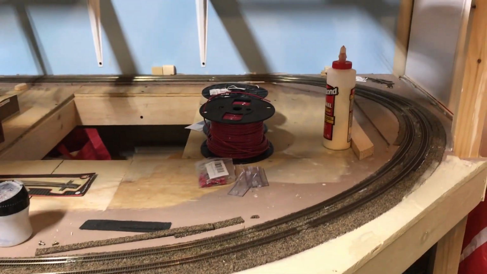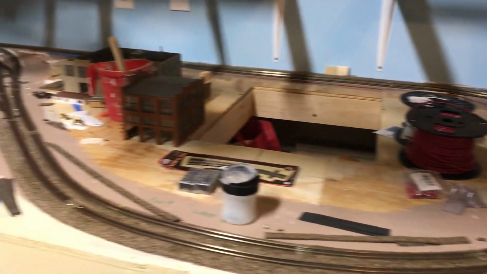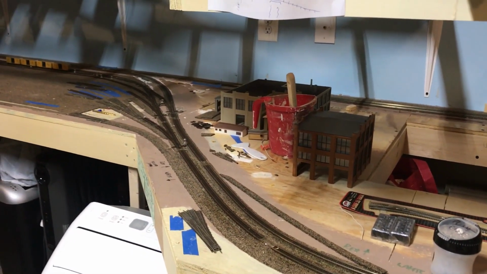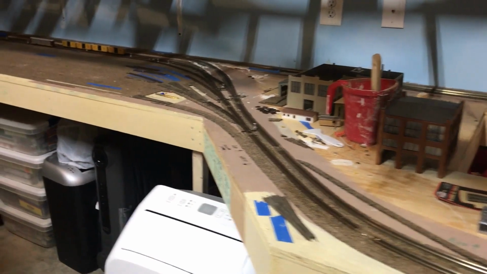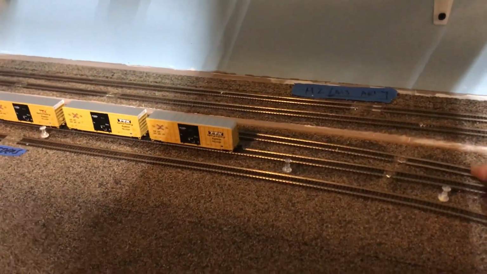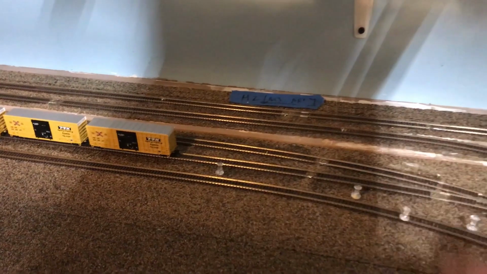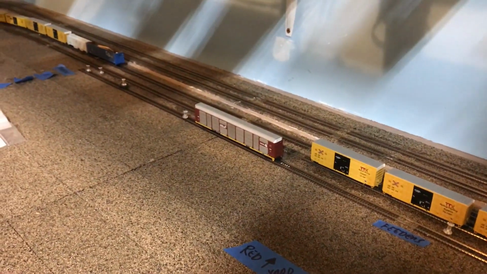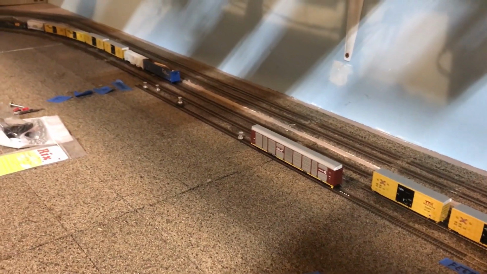Again, lower level, still not a whole lot has gone on, but sub road bed is pretty much done for the lower level. The road bed is done for the most part, and then now it's just working arrival departure tracks 1, 2, and 3, and 3 is already started. It's kind of up to about there, and then I'll start working that one around as well.